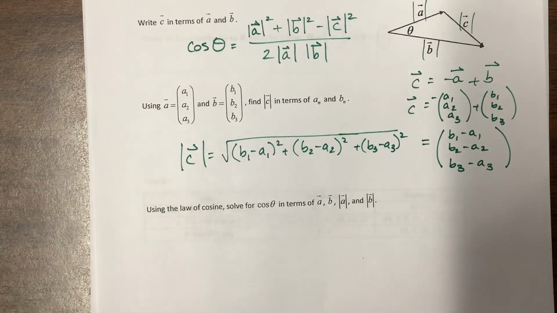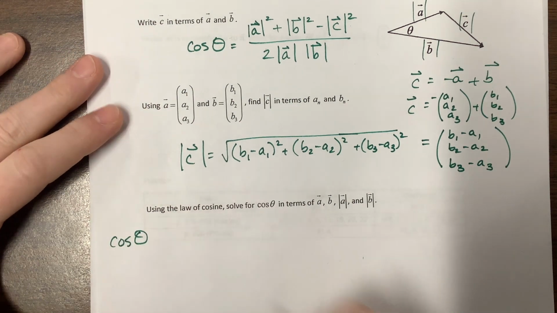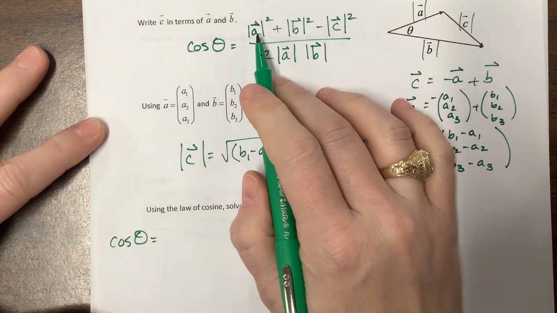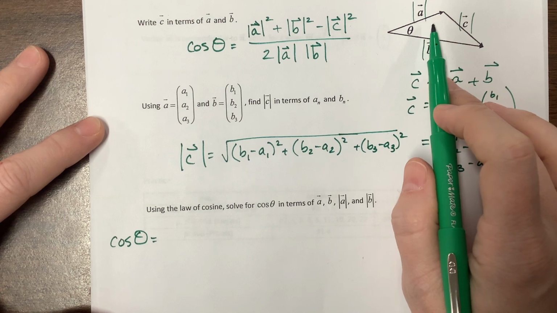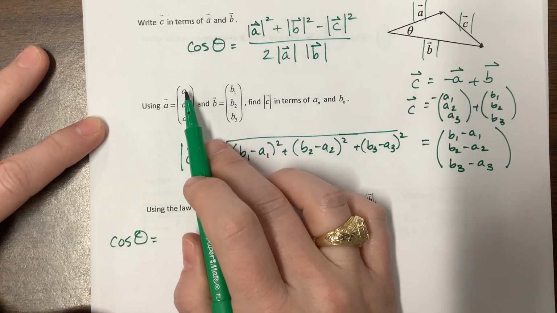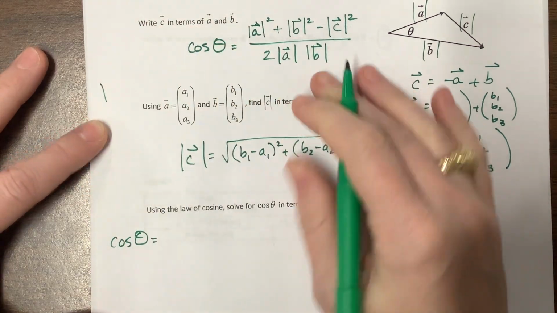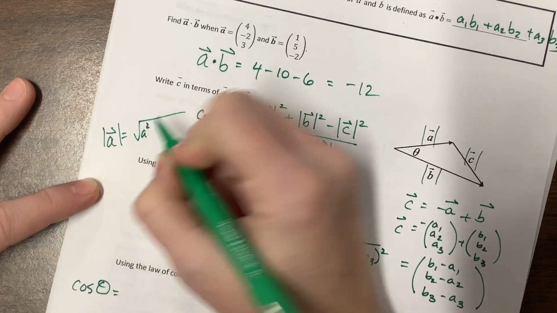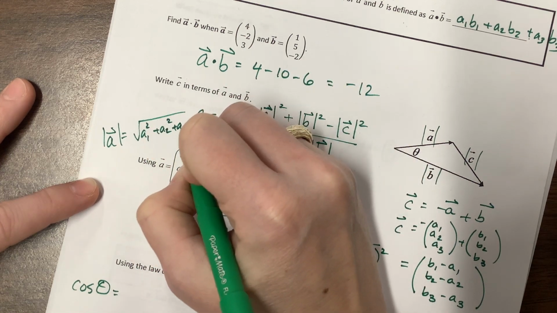So what we have is that cosine of theta is equal to the magnitude of vector A. The magnitude of A would be equal to the square root of A1 squared plus A2 squared plus A3 squared.